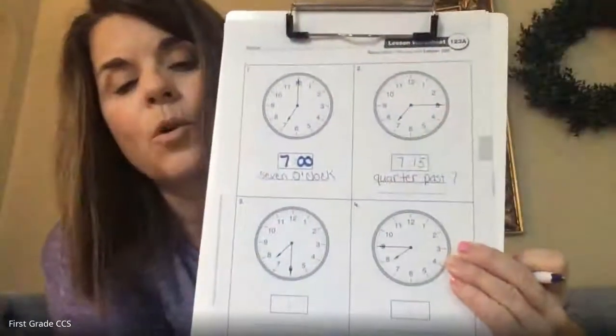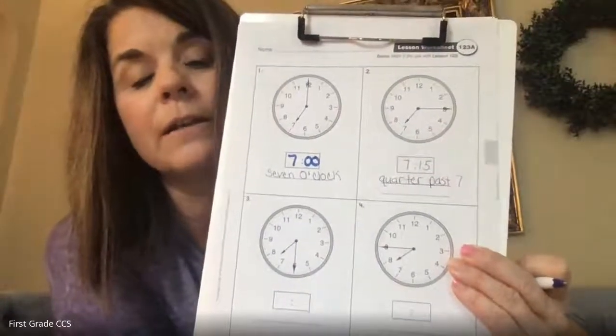So quarter, Q-U-A-R-T-E-R, quarter, past 7. Quarter past 7 is another way of saying that. Or you can say quarter after 7. Okay? So now let's go to box number 3.